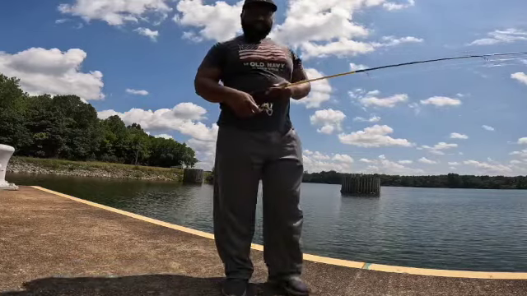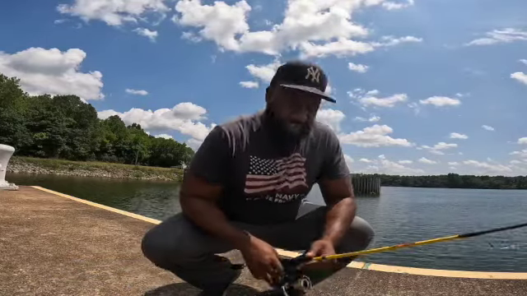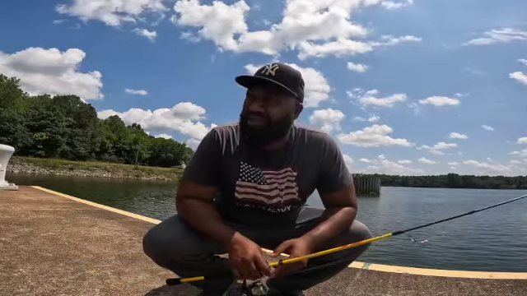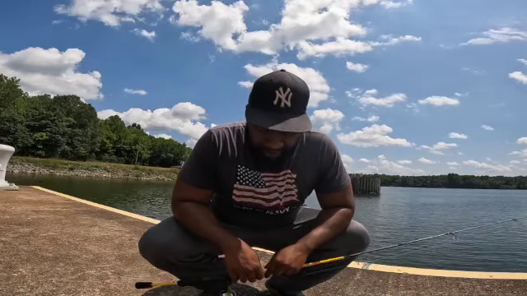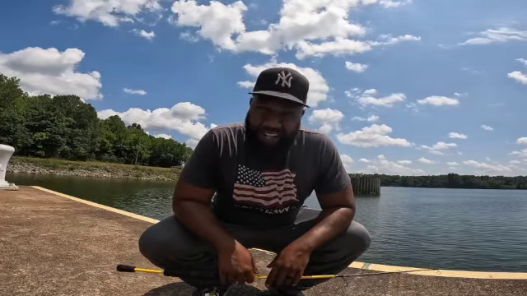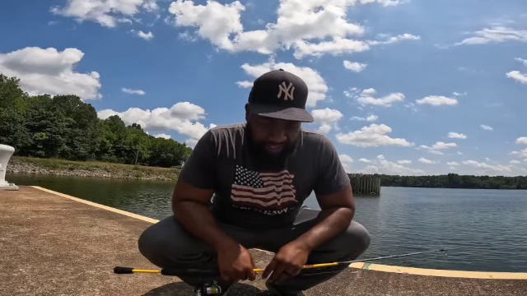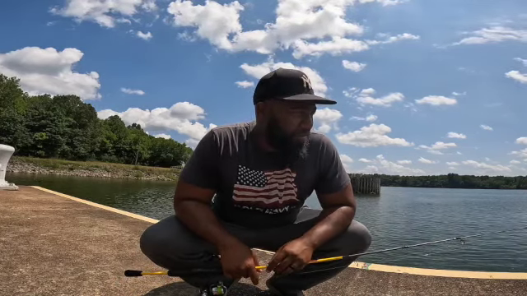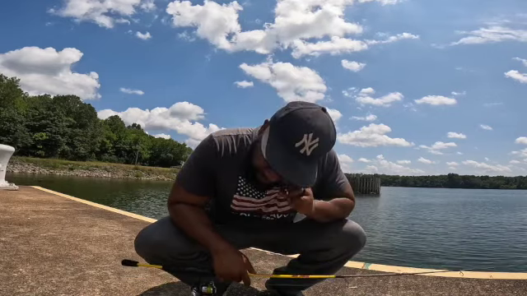As you see, didn't catch anything. Like I said, there are a lot of other things that go into play when fishing. It is hot out here, and it is the heat peak of the day. I'm doing this because it's the time that a storm's coming in.